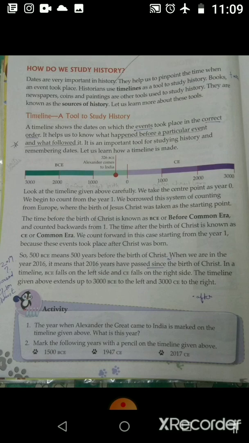Let's begin. What is a timeline? A timeline is a graph of events in the order they happened. Listing events in the order they happened is also called chronological order. You often get this question in your examination: arrange the following events in chronological order. It means you need to arrange them in the order of their occurrence.